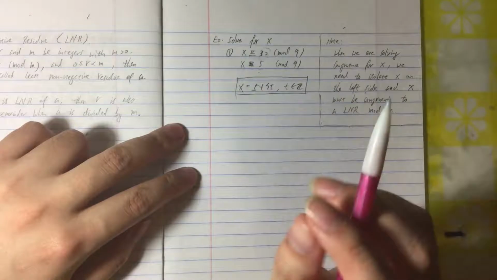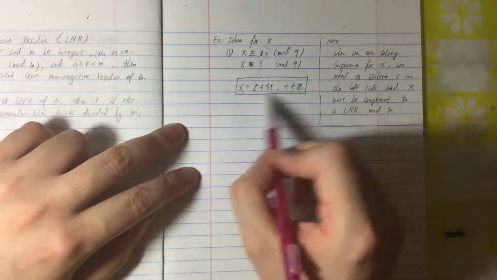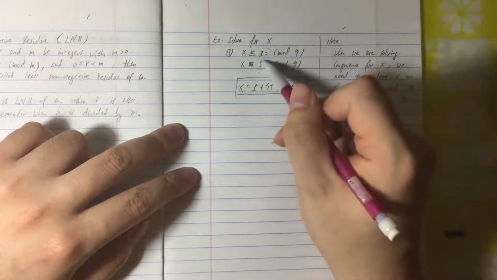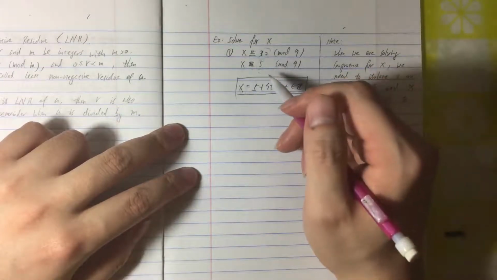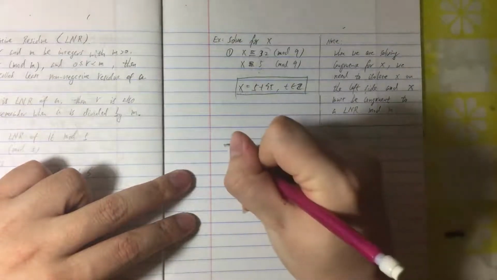When we solve for x, we need to get x by itself. Write it as an equation, x equal to something. And this number here must be the least non-negative residue. Next.